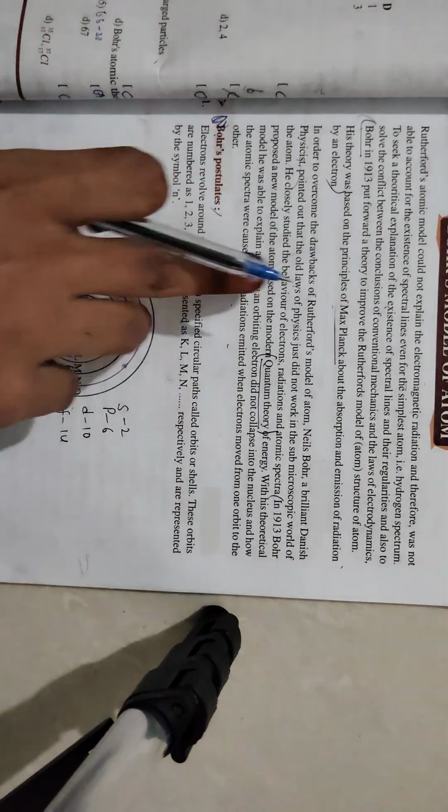Coming to Rutherford's atomic model, I'll tell you in one word: it cannot explain the electromagnetic radiation. Why can it not explain it? Because Rutherford's model is not even taken as the structure of an atom. Electromagnetic radiations are useful for the emission and absorption of electrons, and it helps for the existence of an atom.